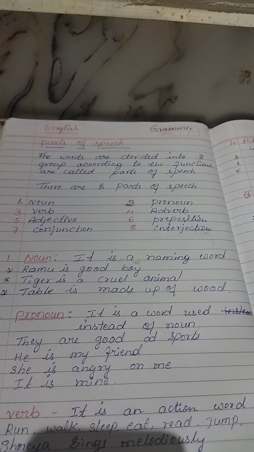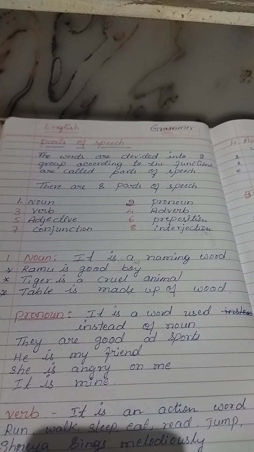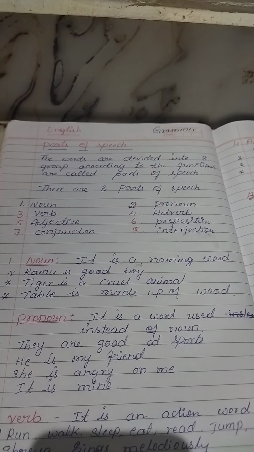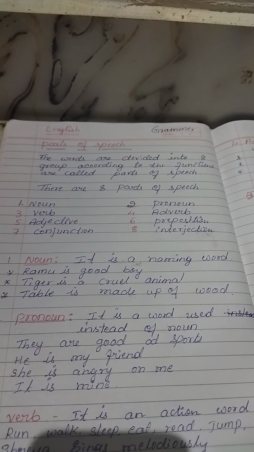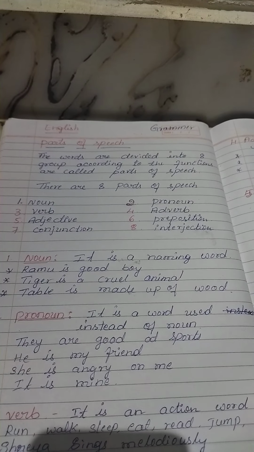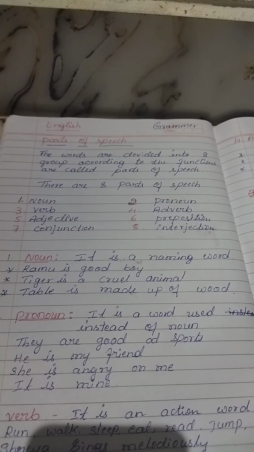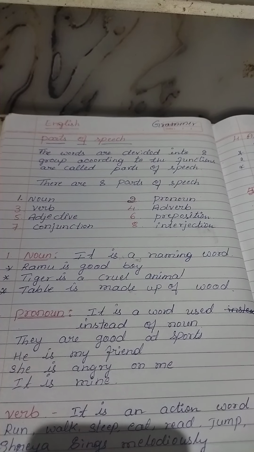Today is the first class, that is why I will go through the English grammar. What is grammar at first? Grammar is a systematic study of the language, is called what? Grammar. In grammar, I have taken the parts of speech for today's subject.